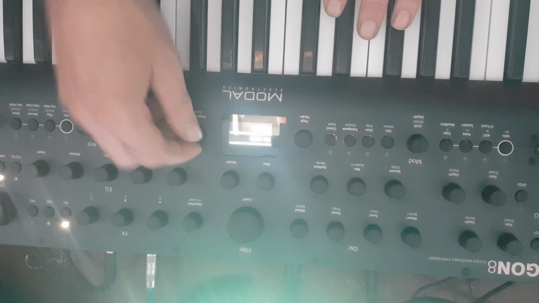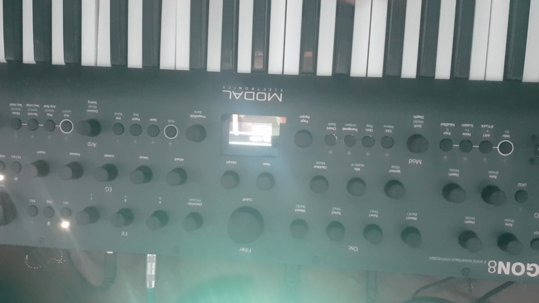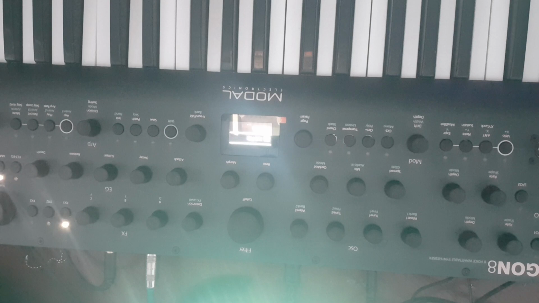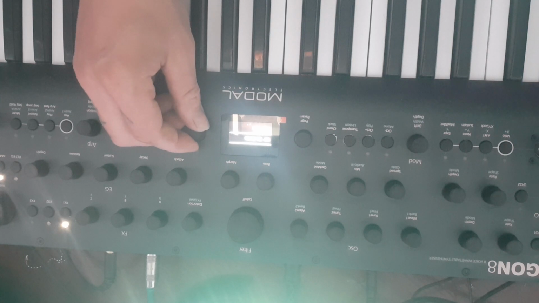More straightforward poly synth patches. More string-like poly sounds. Don't mind my keyboard playing, I'm not that great.